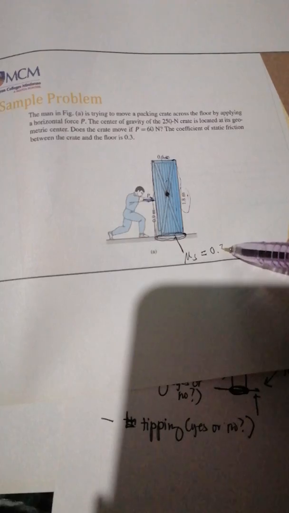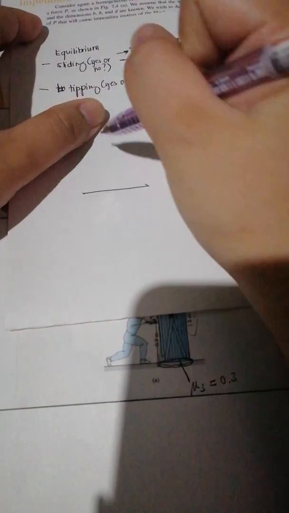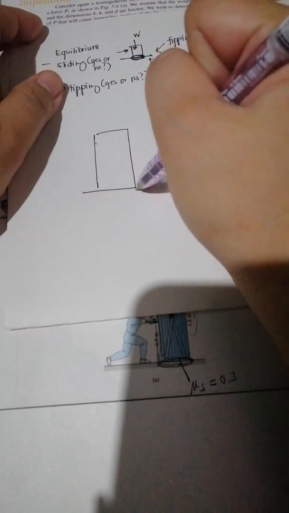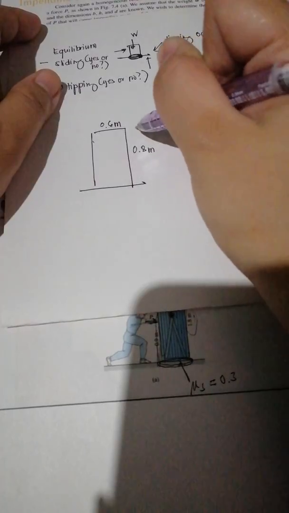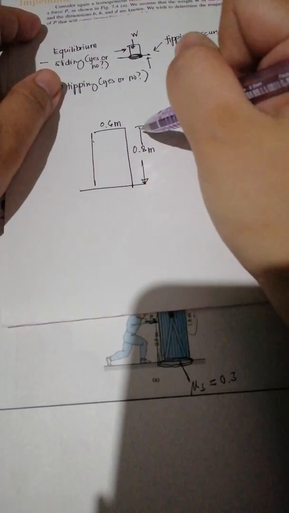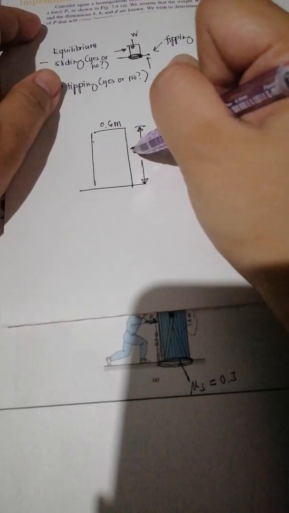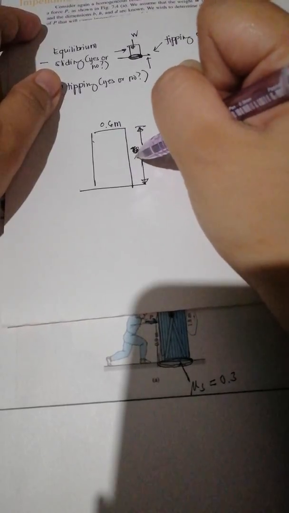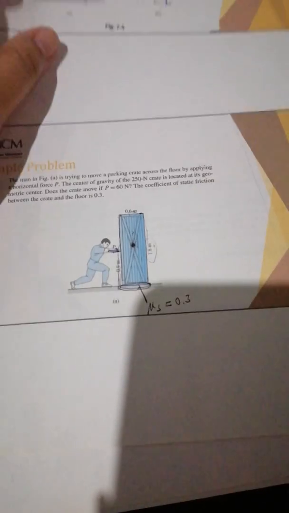It was said in the problem that mu s is equal to 0.3. Now, let's redraw. So the man, this is the crate. Given dimensions, we have 0.6 by 1.8 for the total height. Sorry, let me just correct that. Now, the pushing force of the man is applied at a certain height of 0.9 meters from the ground.